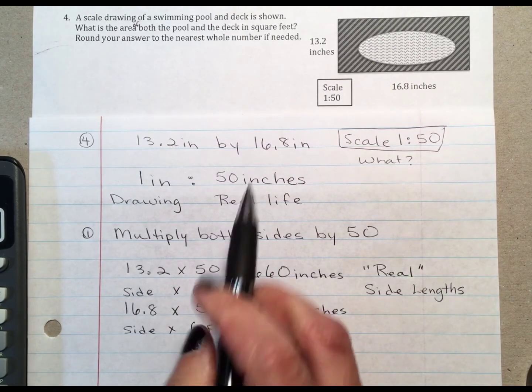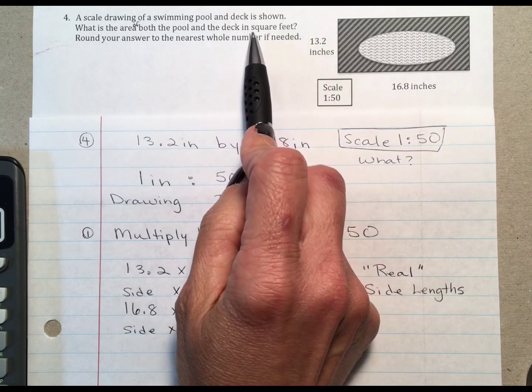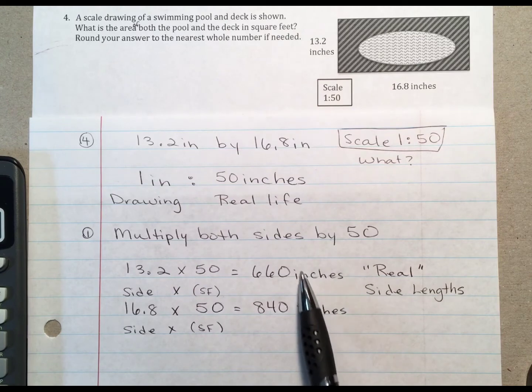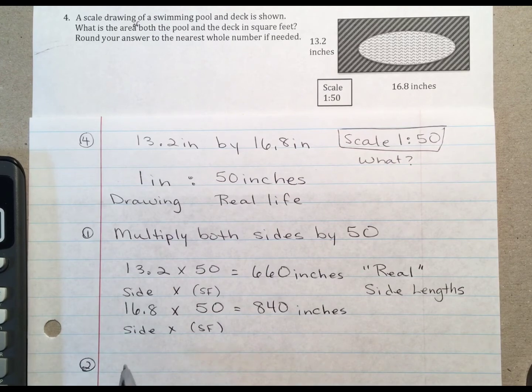However, if we go back into our problem, it asks for the area of the pool in square feet. So we know the inches. So the next step after we found the dimensions in real life, we need to convert the inches into feet. And we know that 1 foot is equal to 12 inches.